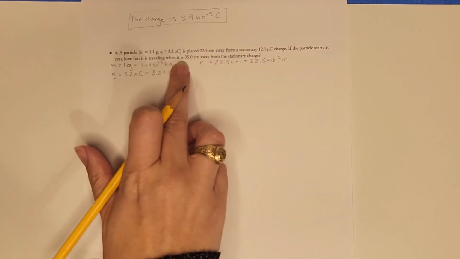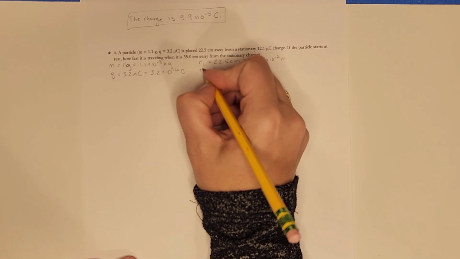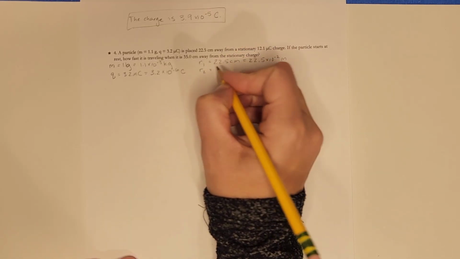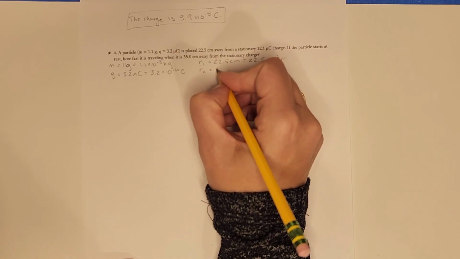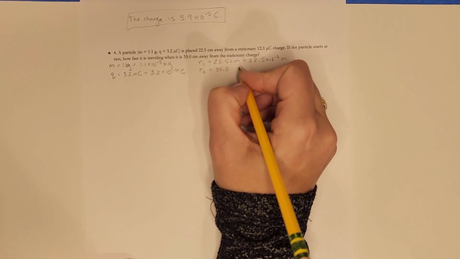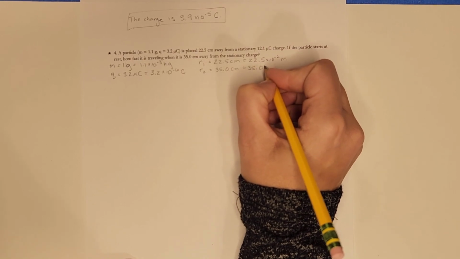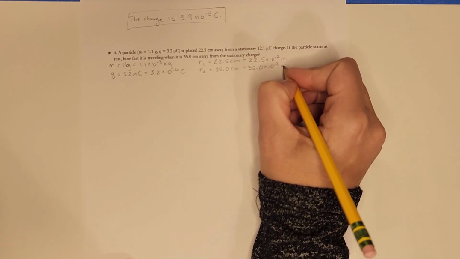Okay, let's go ahead and get the second radius here. So the second radius that we're trying to determine something about is when it's 35 centimeters away, so we're just going to do the same thing, 35.0 times 10 to the negative 2 meters.